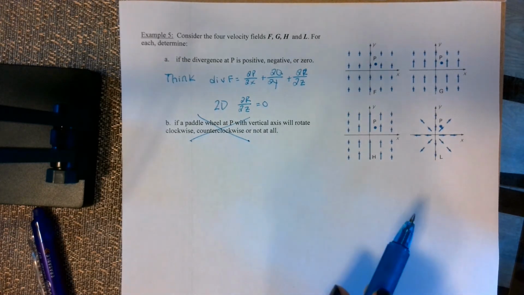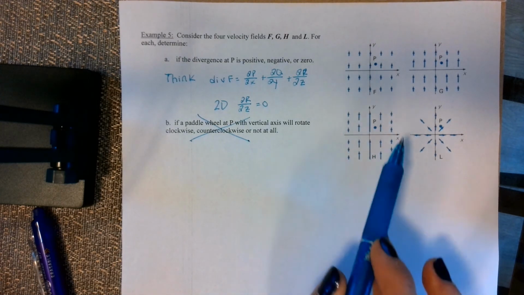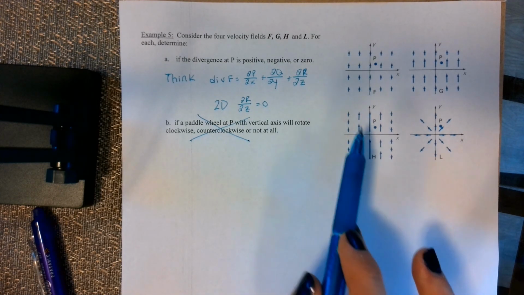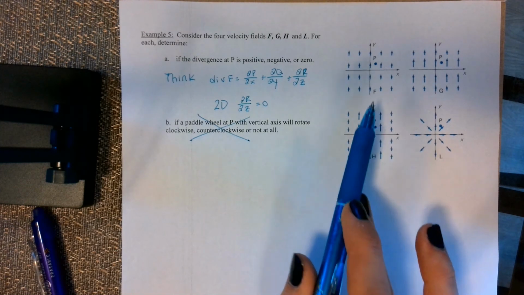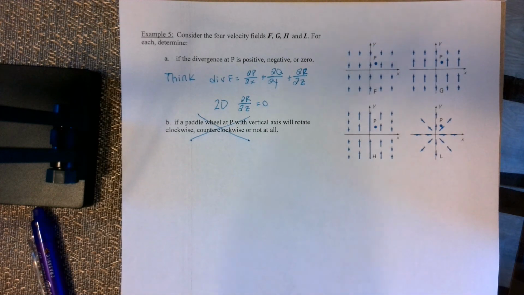I also want you to look only at the point or around the point. What's happening as you increase X, what's happening as you increase Y, is it changing, what's going on? All right, that is our definition of the formulas for divergence and curl.